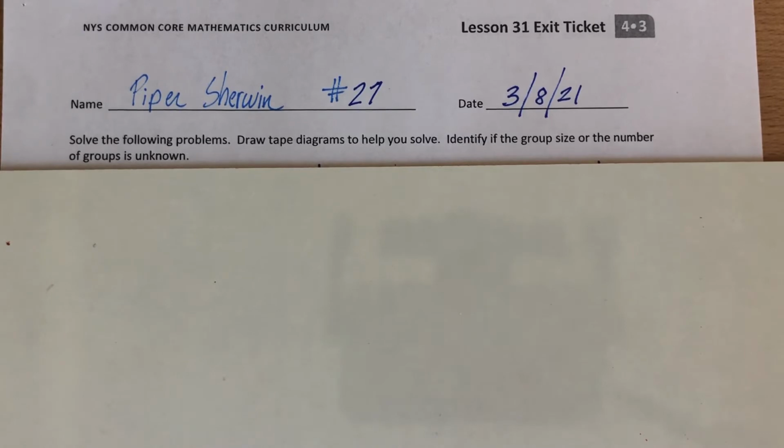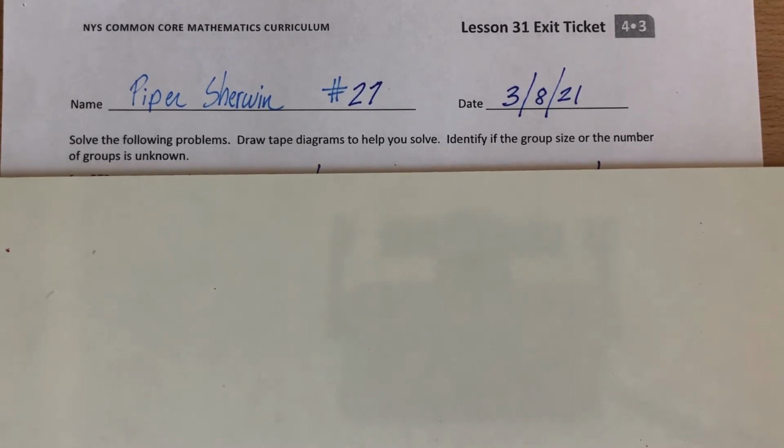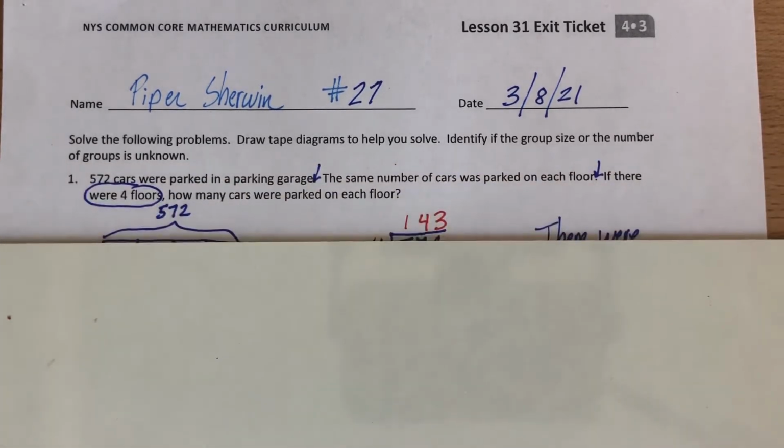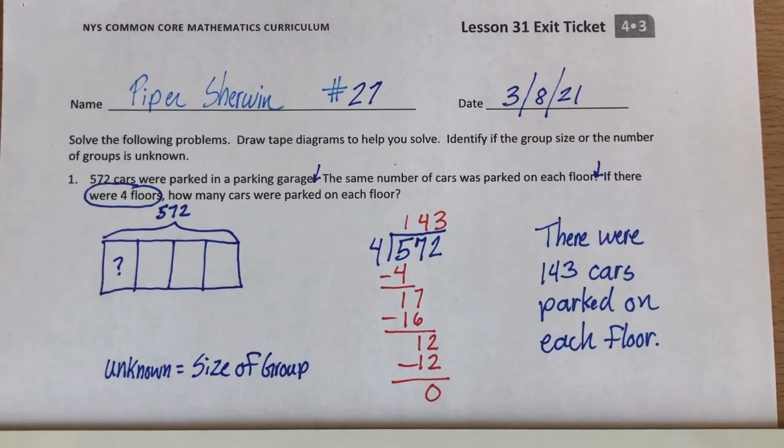So let's get started. Solve the following problems. Draw tape diagrams to help you solve. Identify if the group size, or number of groups, is unknown. So here's the first one.